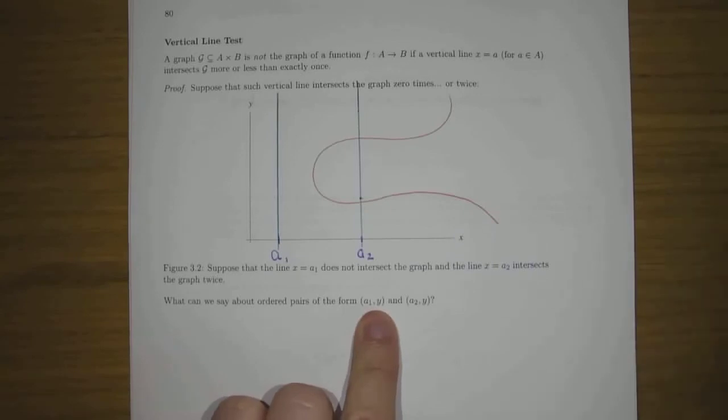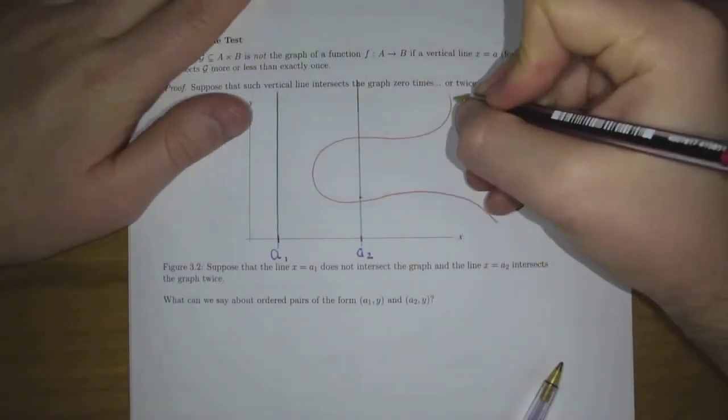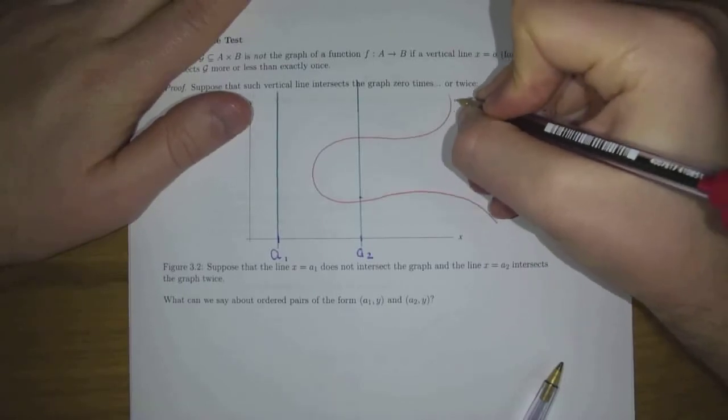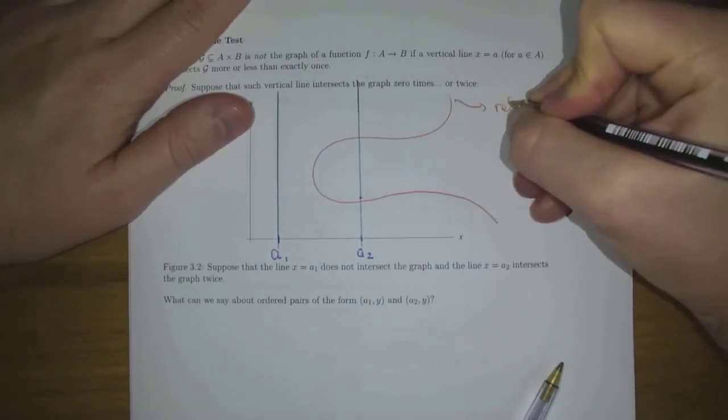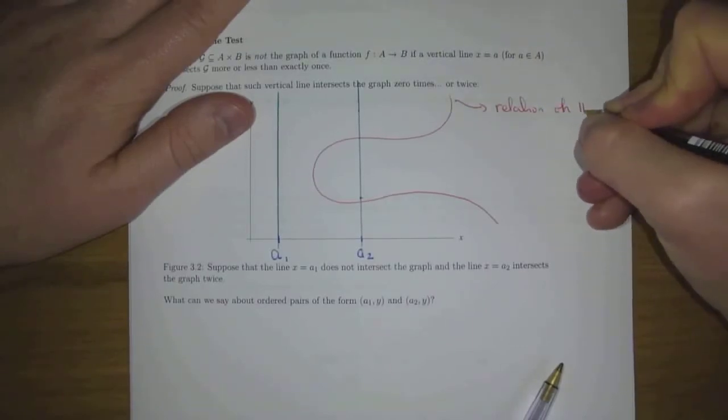Okay, so remember, this is certainly a relation on ℝ.